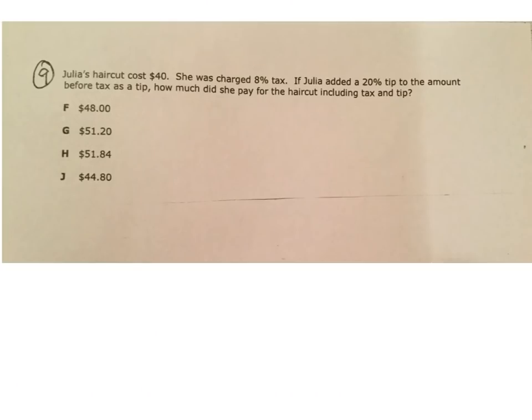Number 9. Julia's haircut cost $40. She was charged 8% tax. If Julia added a 20% tip to the amount before tax as a tip, how much did she pay for the haircut including tax and tip? Okay, so we actually have a couple of different problems here. We have definitely some multi-step problems here.